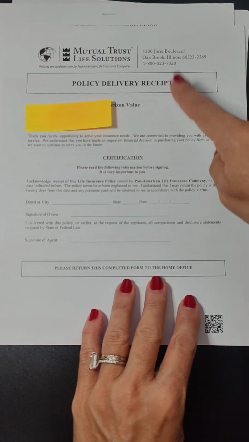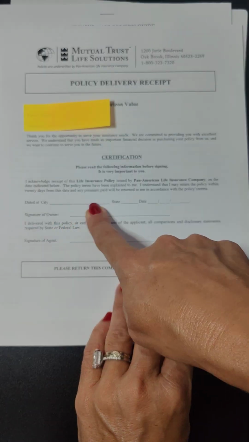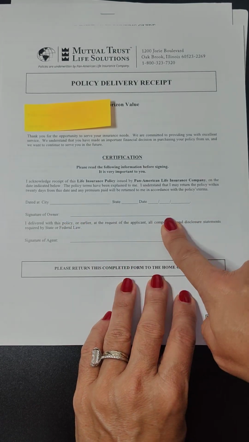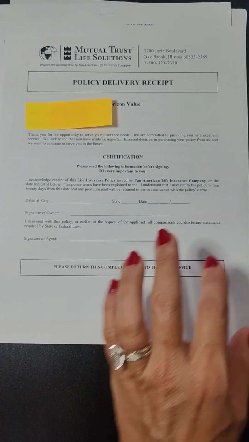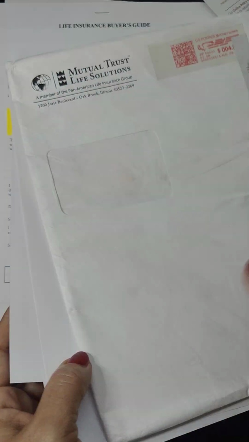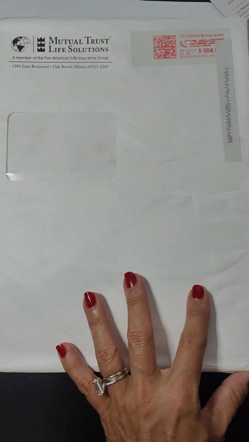And then the next one is your policy delivery. It needs to be city, state, date, and signature. Take a picture of these 2 once that's done and send it to your agent so it can be submitted to the company so they can have a final paperwork that is already received in your house.